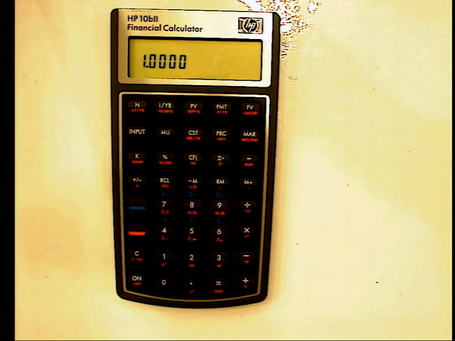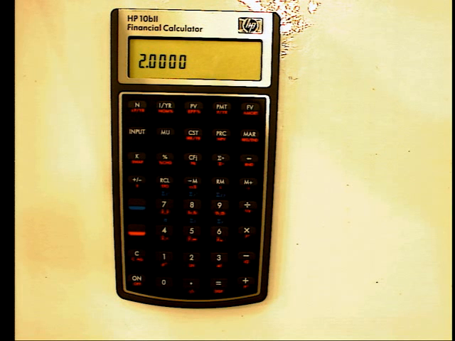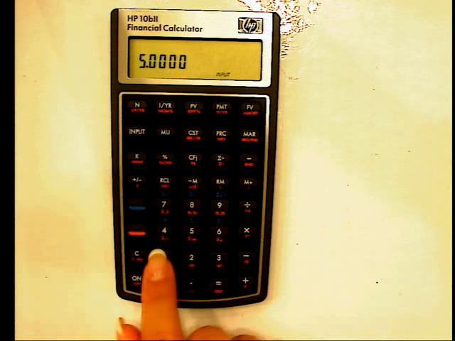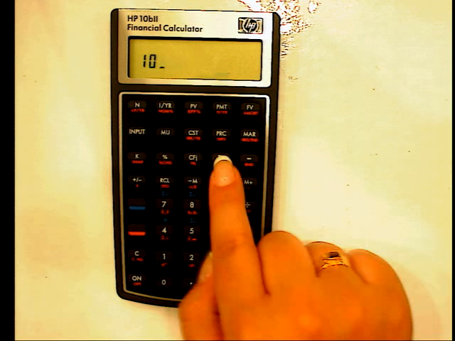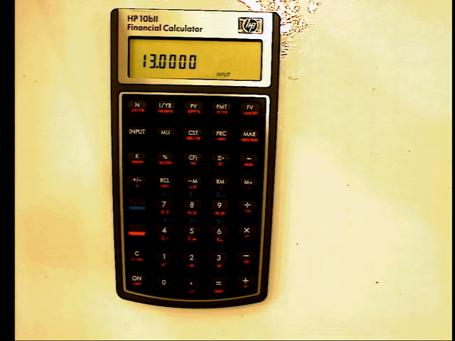Second set is 12 and 6, so 12 input and 6 sigma plus. And now it says 2 because I've put in the second set of numbers. I've got 5 and 10, so 5 input, 10 sigma plus, my third set of numbers, and 13 input, and 12 sigma plus, my fourth set of numbers. So you should end up with 4. If you didn't end up with 4, you either put in one too few or one too many numbers.